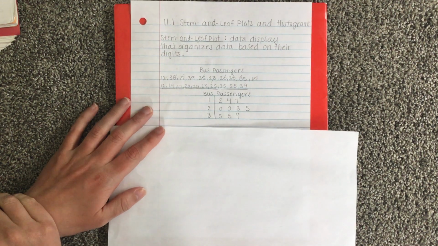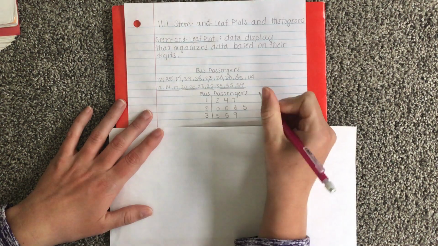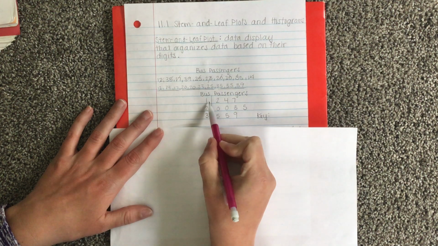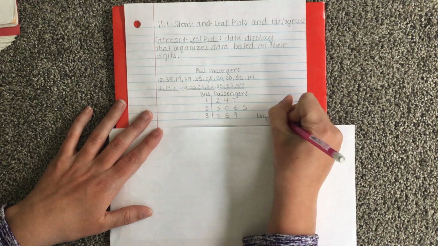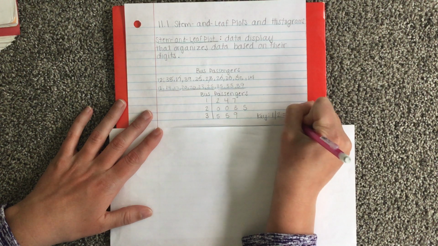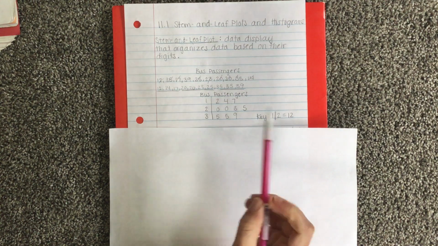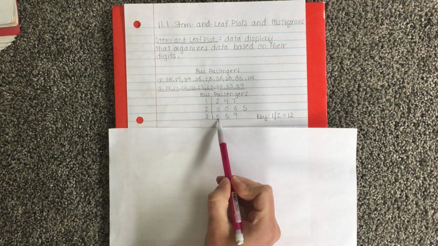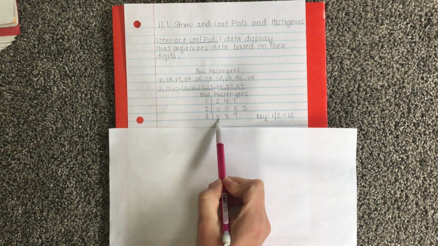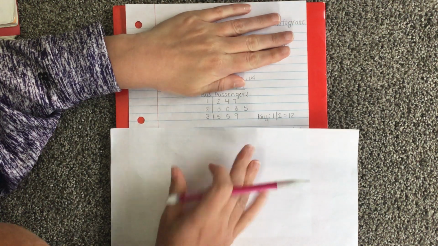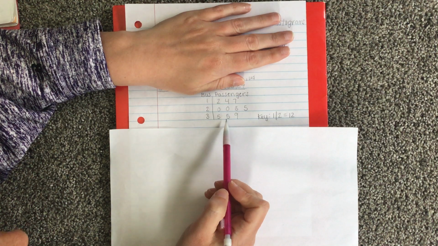So I'm going to give that a title. With a stem and leaf plot, you're also going to tell people how to read the chart. Like I was mentioning before, 1 slash 2 means 12. So I just pick any numbers on the stem and leaf plot and show what they mean. So I could have done 3 slash 5 to mean 35. This is as far as we have to go today. This is what would be published to the public.